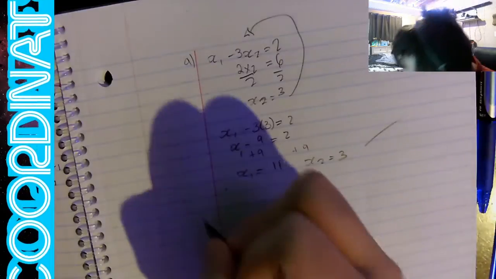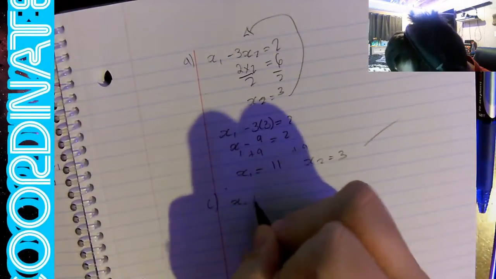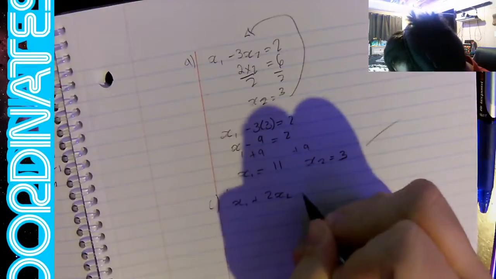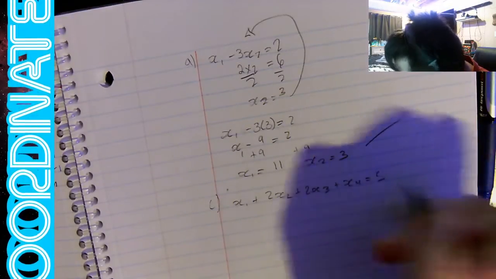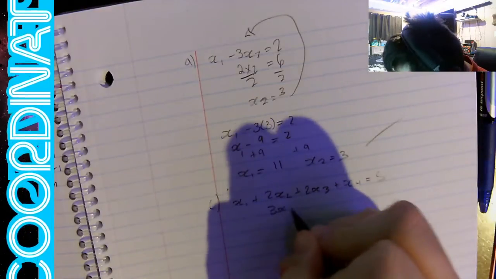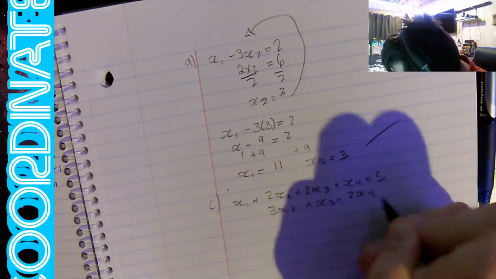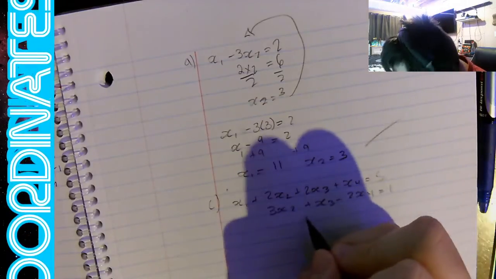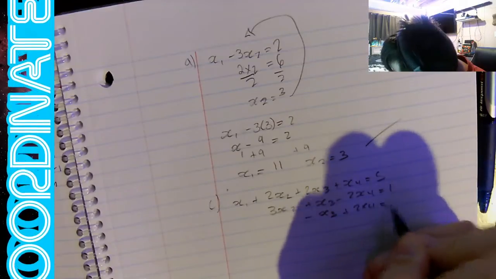C is a little bit bigger, but it's the same principle. We get x1 plus 2x2 plus 2x3 plus x4 equaling 5. 3x2 plus x3 minus 2x4 equaling 1. Negative x3 plus 2x4 equaling negative 1.